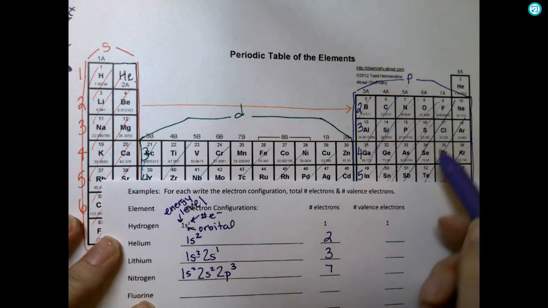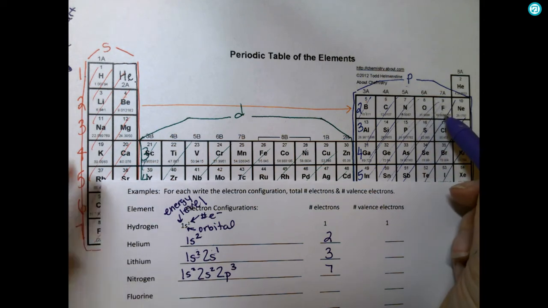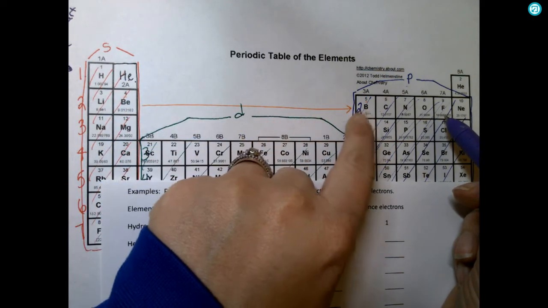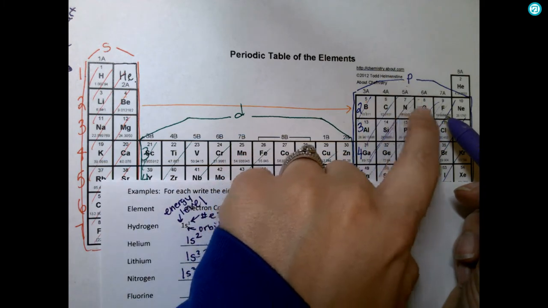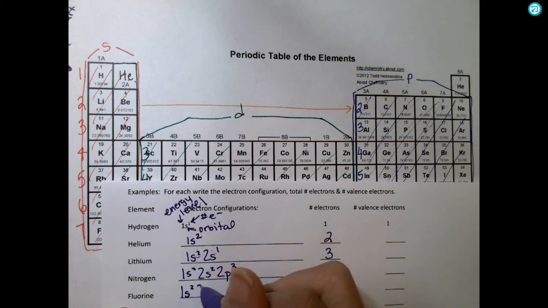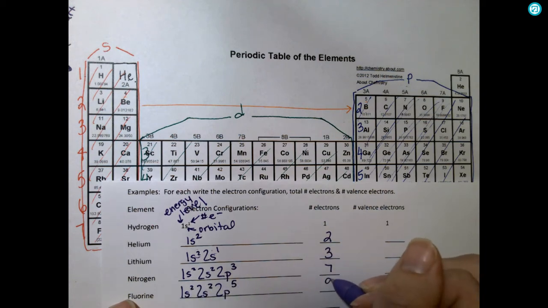All right, next is fluorine. Fluorine's just a little further down in our p block in the same row as nitrogen. So again, starting at the beginning, 1s2, 2s2, straight across, 2p, 1, 2, 3, 4, 5. So 1s2, 2s2, 2p5. Number of electrons, 2, 4, plus 5 is 9.